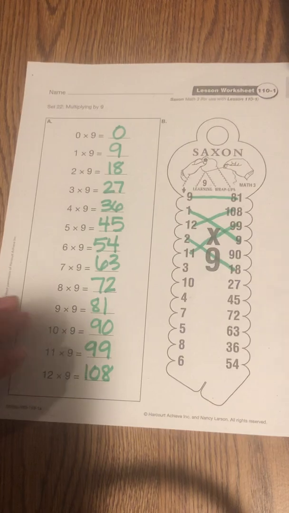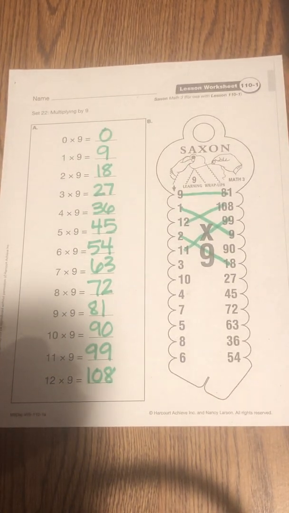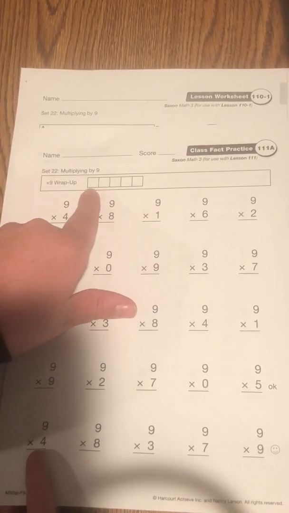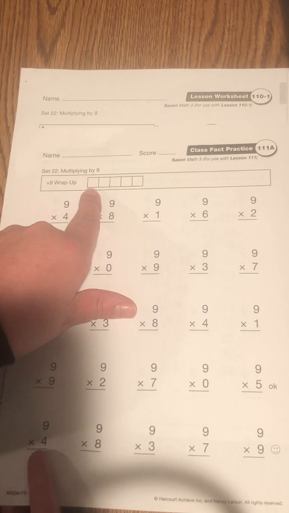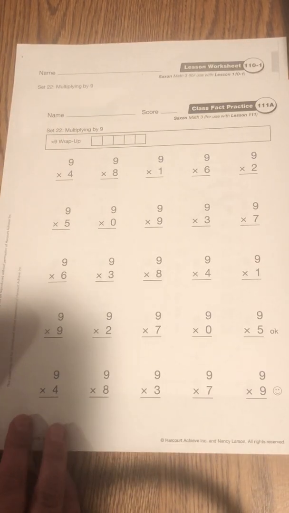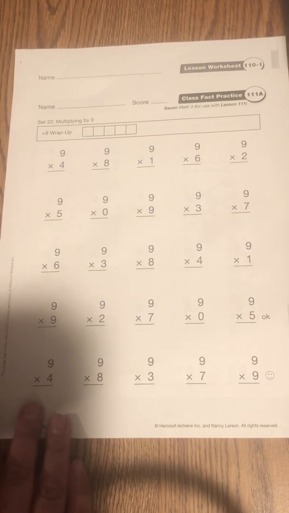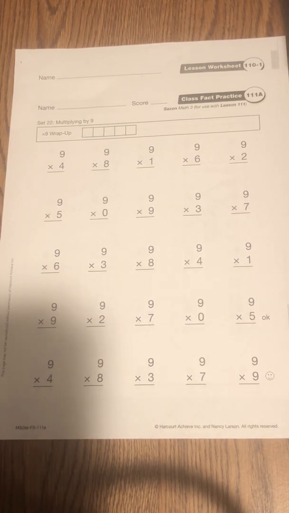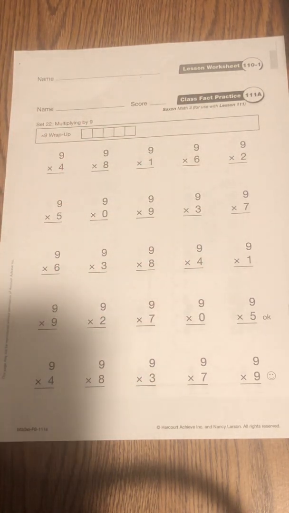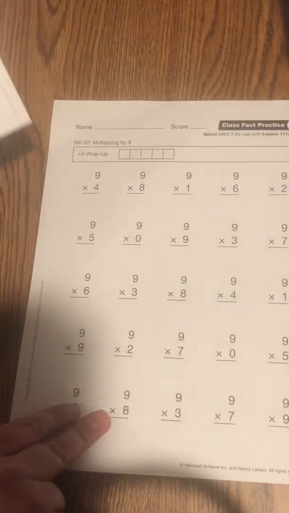And then, oh, it's on the other page. I want you to practice your wrap-ups 5 times. So you're going to practice it, make a check. There you go, and you're going to do that 5 times. Then you're going to press pause now, okay? I'm going to have my lesson and class fact practice video together. I want you to press pause, and then come back after you've done your wrap-ups and completed this sheet.